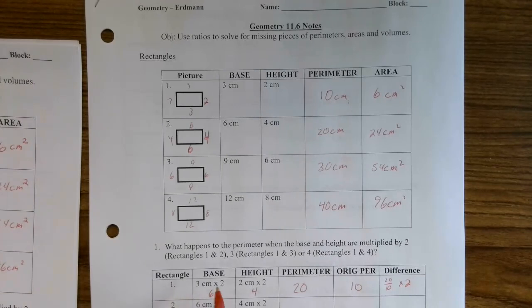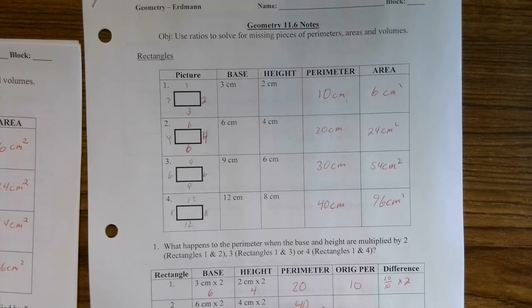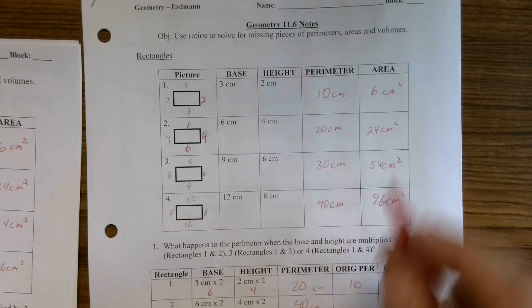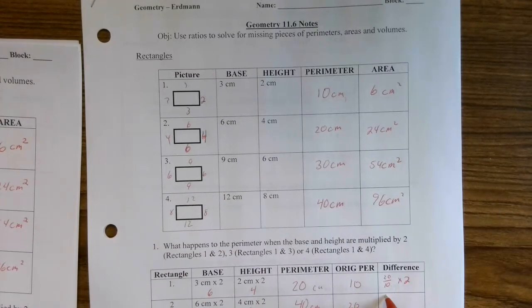Now if we multiplied the 6 by 4 by 2, it would be 12 by 8. Our perimeter would be 40 centimeters. And then the old one up here would be 20 centimeters. So 40 over 20, it's 2 times bigger.